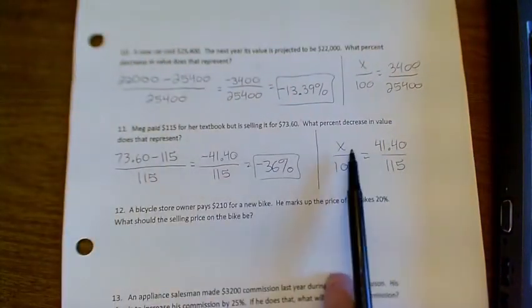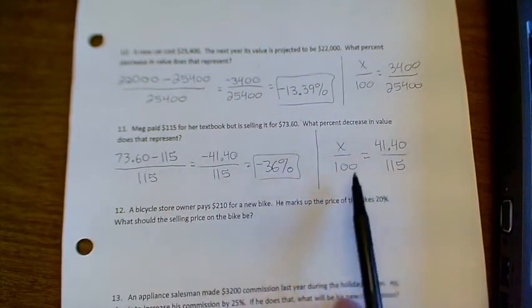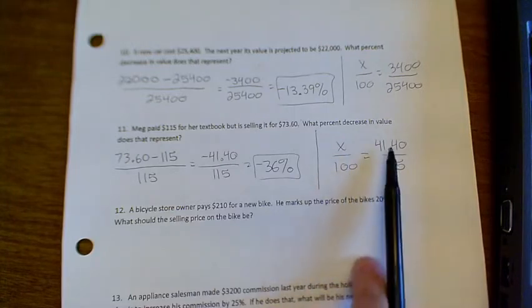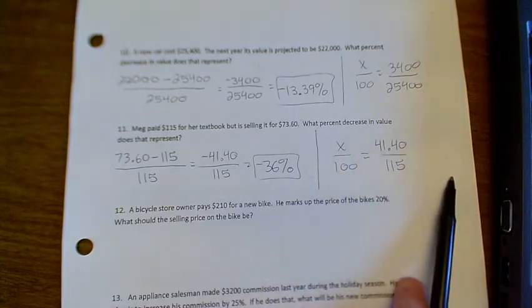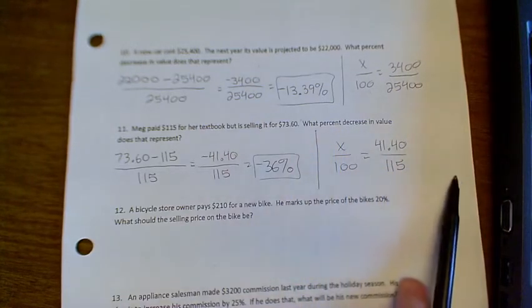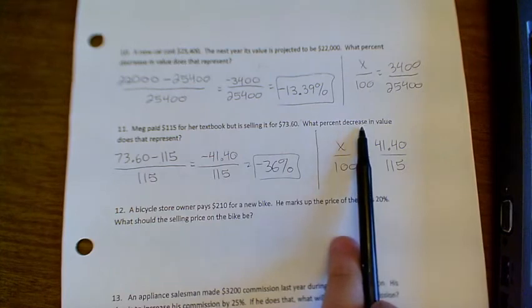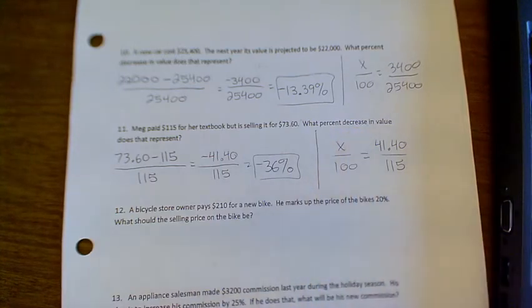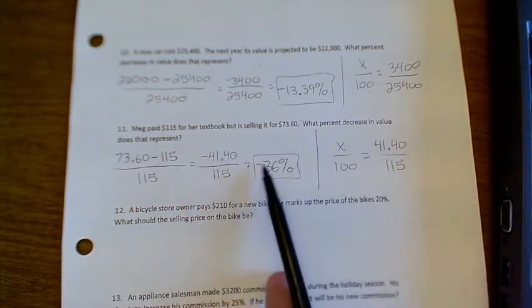Okay. Now, if you do it this way, I should mention this. If you do it this way, it will look like your answer is positive. So just keep in mind, this will say it's 36%, but it's a 36% decrease. So just keep that in mind. So again, that's why the negative is over here.